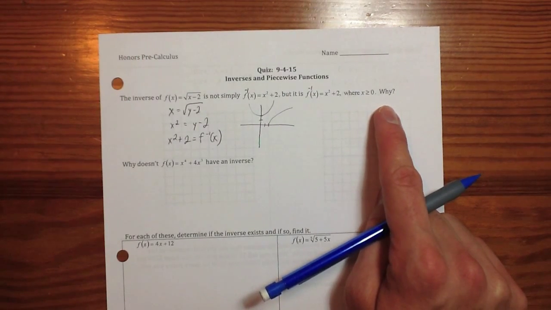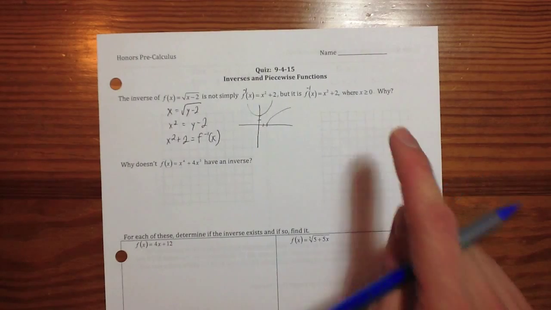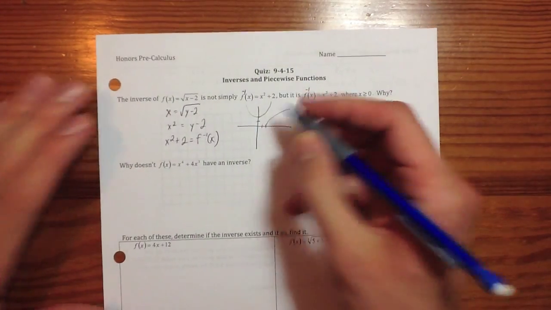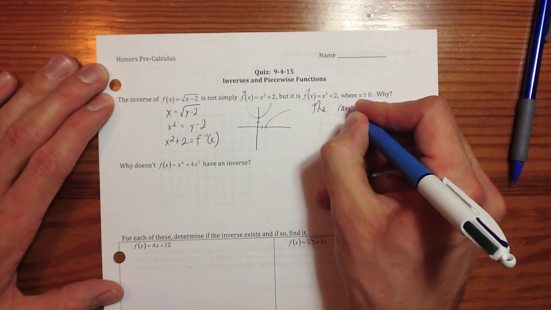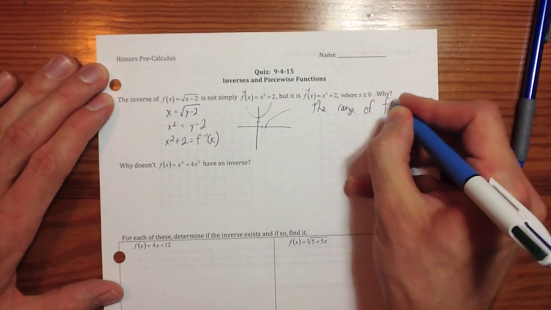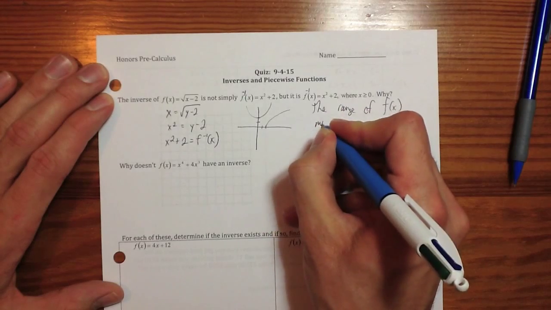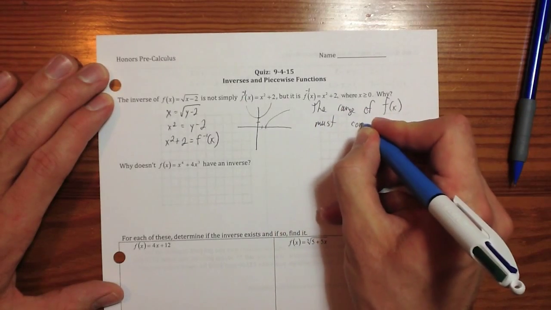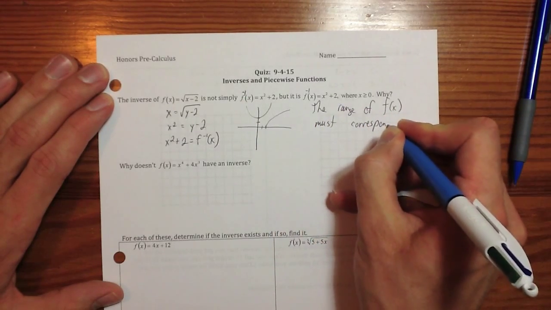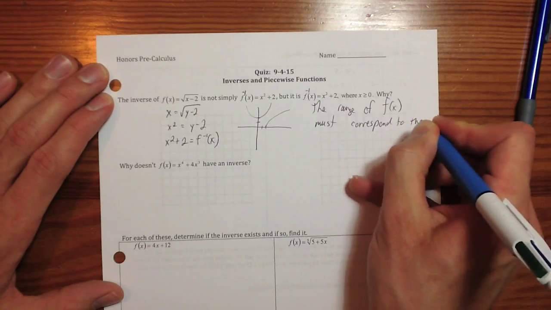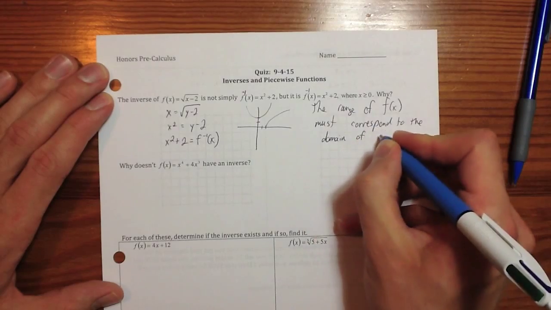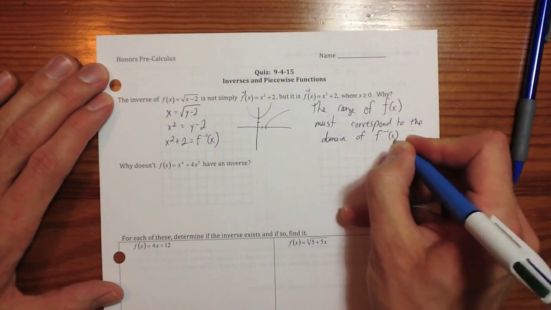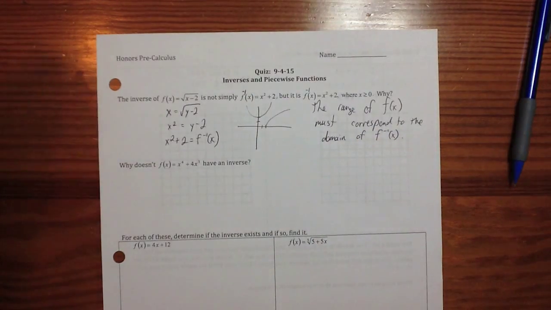There's multiple answers, and I'm just going to give you the quick one. The range of the original, and I'll write this down, the range of the original function must correspond to the domain of the inverse. And I know that sounds like a lot of mumbo jumbo, but I'm going to clarify it one more time.